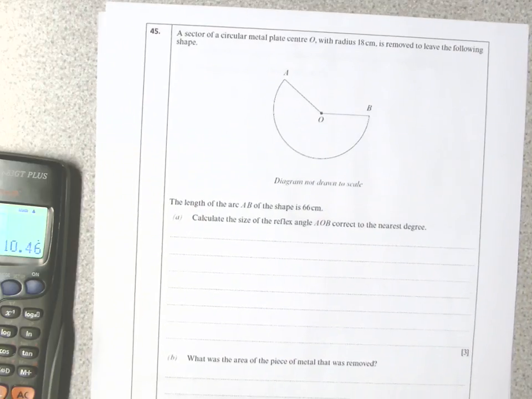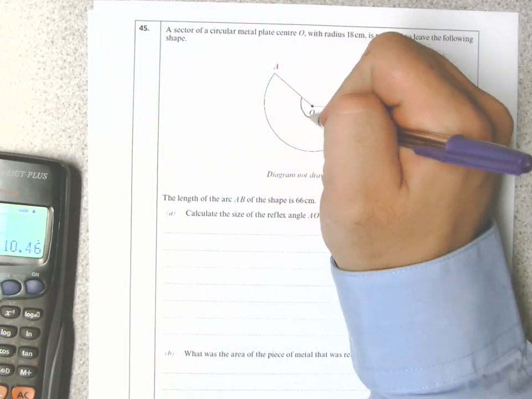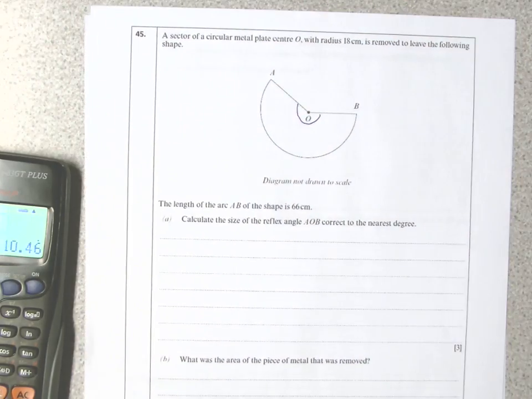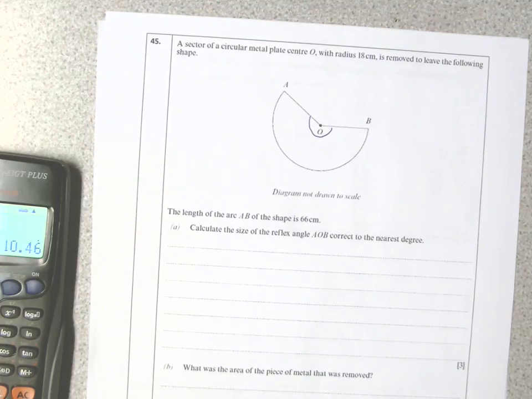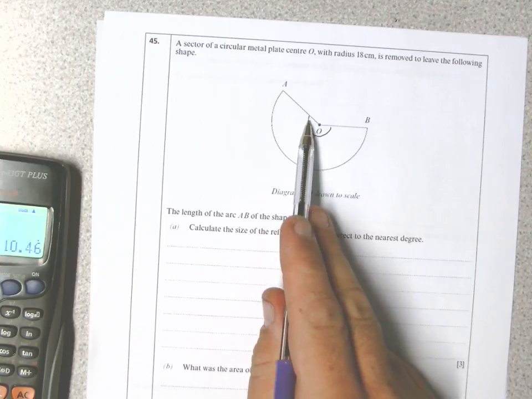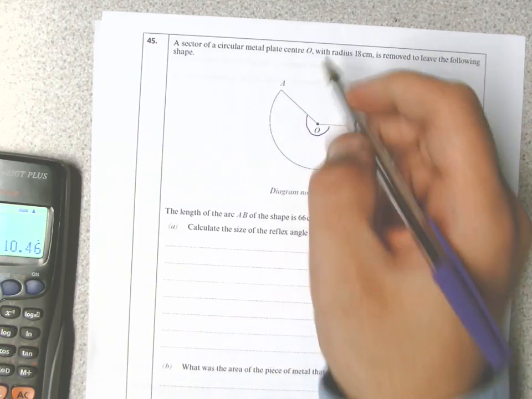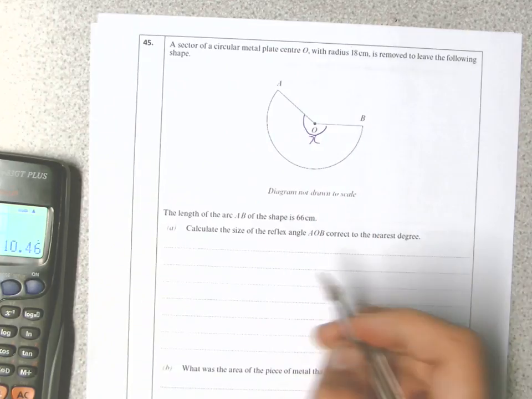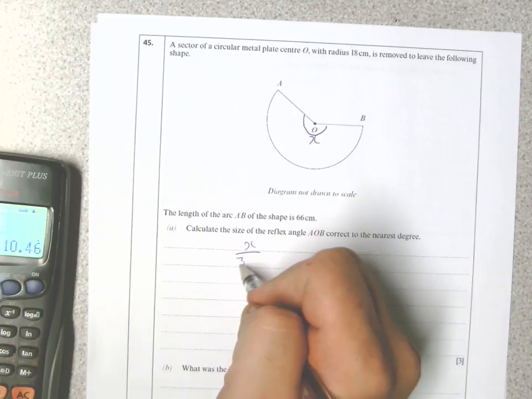Okay, so the next one says calculate the size of the reflex angle AOB. So reflex obviously is the larger angle there, reflex to the nearest degree. Now we've got to work out the angle, right? So it's a working backwards one. If you've got to work out the angle, so we call it x. Should we call it x? And then the fraction of the circle then we're talking about is x out of 360.